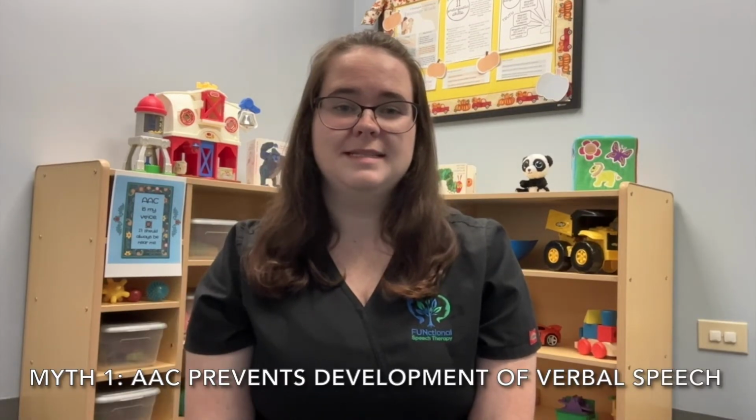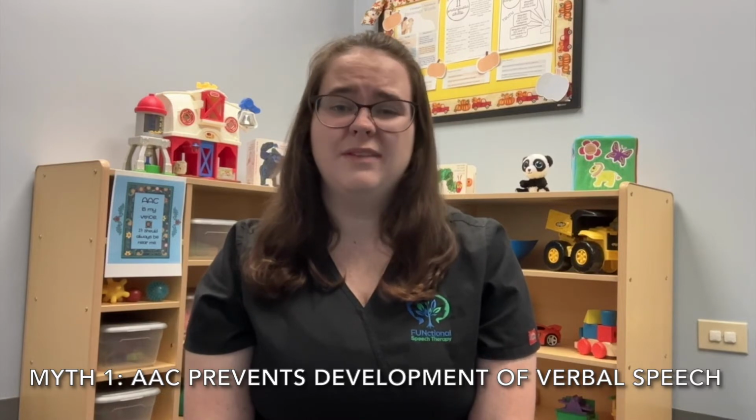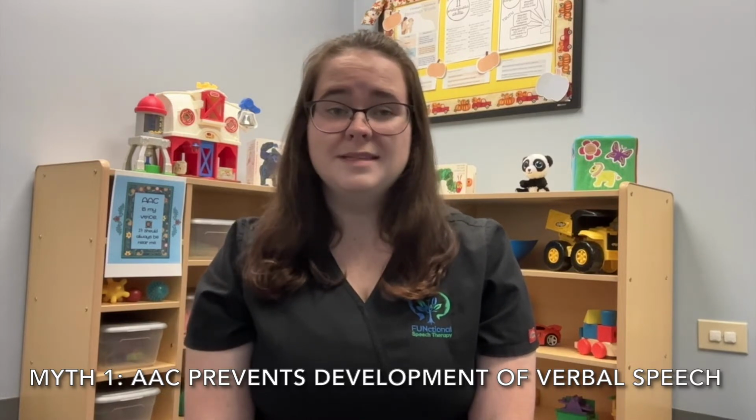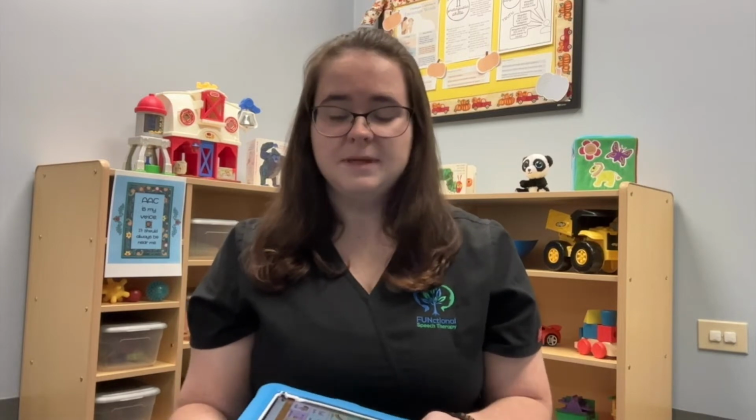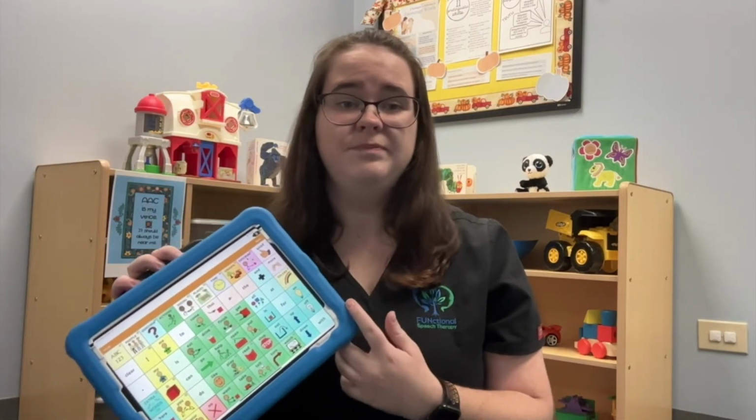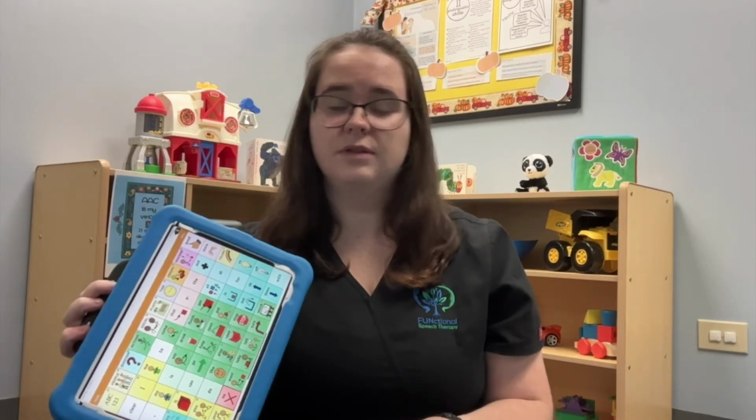Now, there are a lot of misconceptions surrounding the use of AAC, so I want to talk about 5 of them today. Myth 1. If my child uses AAC, it will prevent them from talking, or it means we're giving up on verbal speech. The truth is, AAC does not prevent the development of verbal speech. In fact, for many kids, it helps foster that speech development. Especially with devices with voice output like this one, the child receives frequent models of the words for them to imitate. Using verbal speech, if it's an option, will be easier and faster, and kids want the quickest way to get what they need.